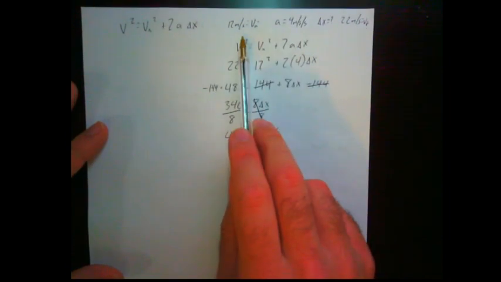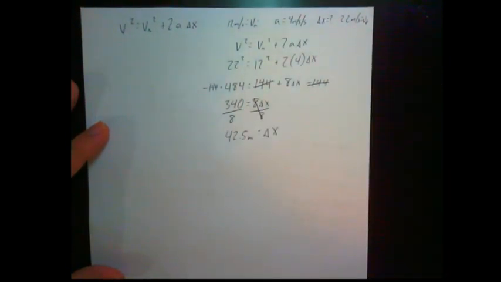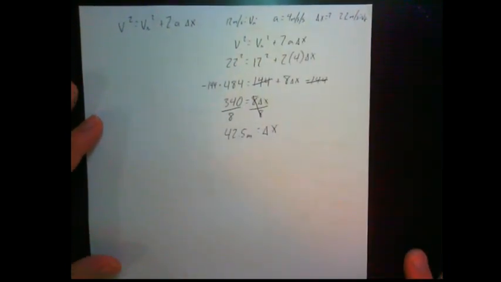And so it takes us 42.5 meters to speed up from 12 meters per second to 22 meters per second if we're accelerating at 4 meters per second squared.